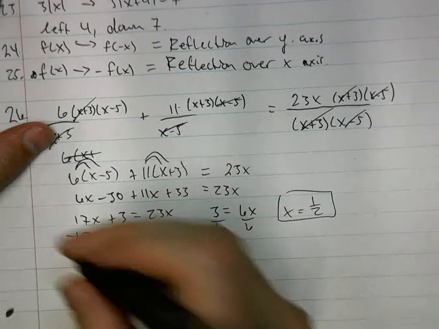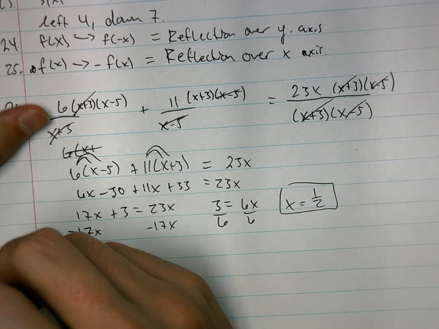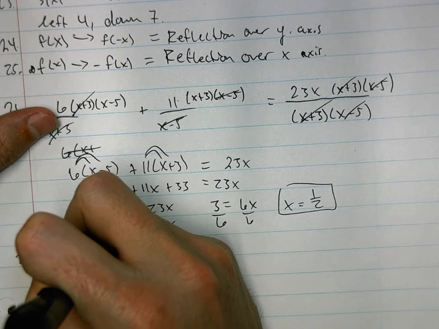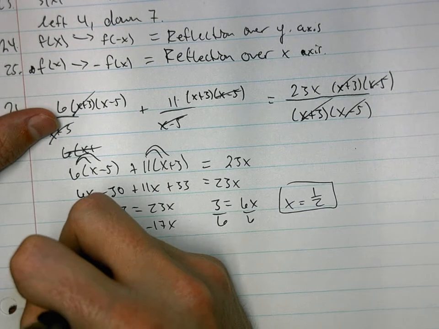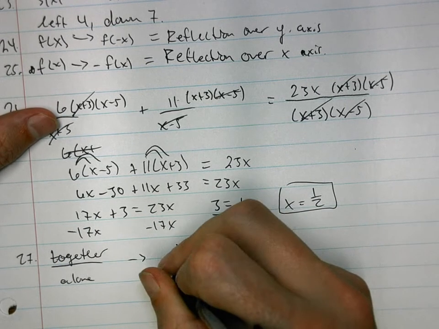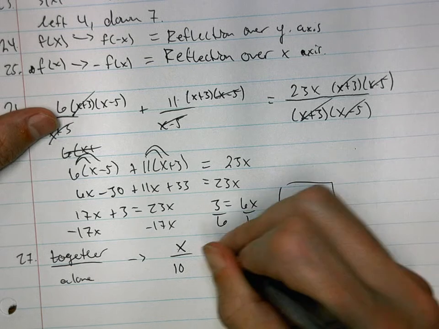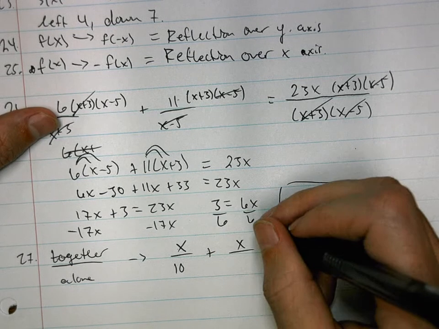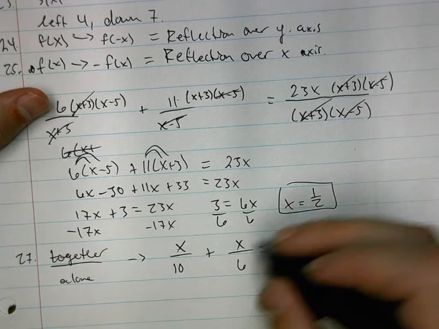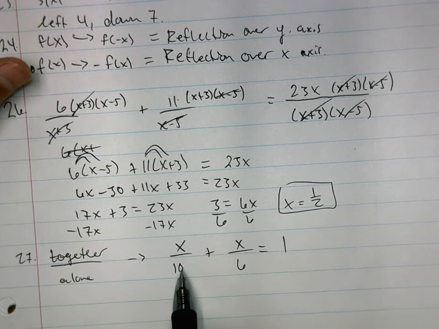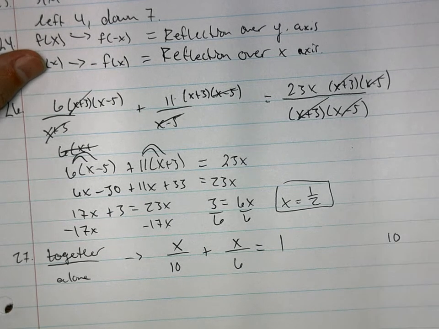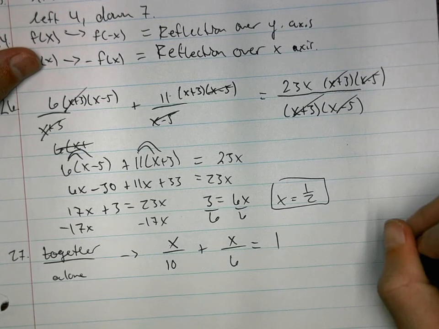27. Remember, it's together over alone. So together, we don't know how long it takes them, but it takes the first guy 10 hours. We don't know how long it takes them together, but it takes the second guy 6 hours. We want to know how long it takes them to do one job. So we know our LCD has to be a multiple of 10, because that's the biggest number. So 10 is not divisible by 6. 20 is not divisible by 6, but 30 is.